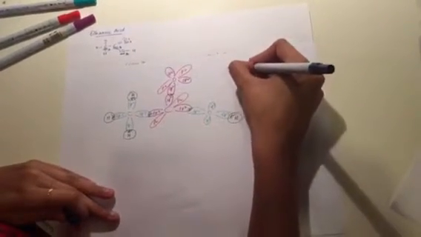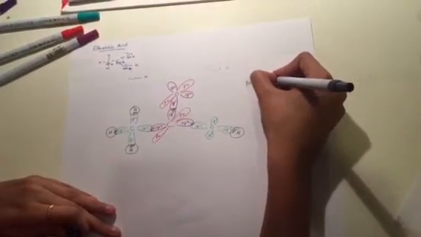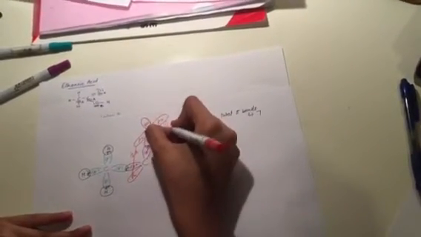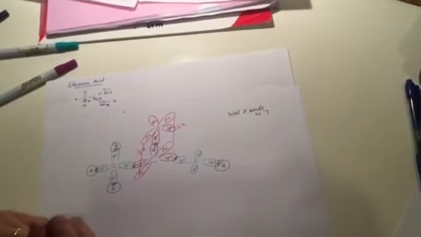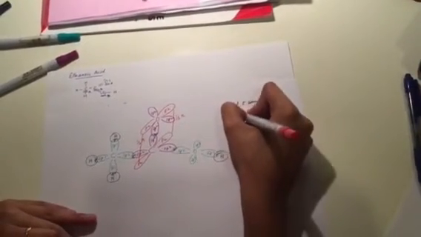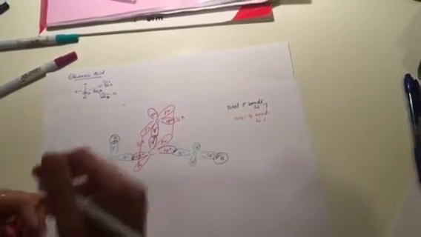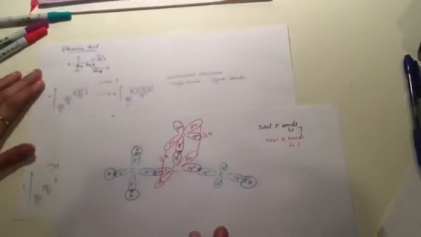So the total sigma bonds are 1, 2, 3, 4, 7. Then these pz orbitals here form half pi bonds each, which totally add up to 1 pi bond. So basically this is how ethanoic acid is hybridized.